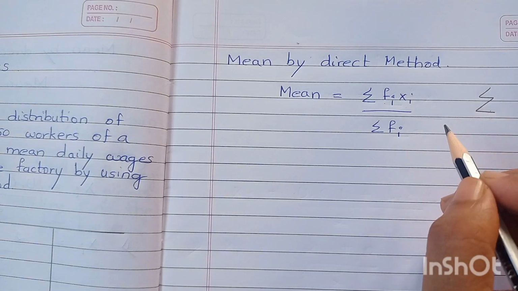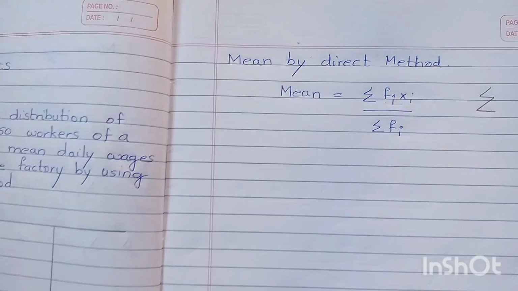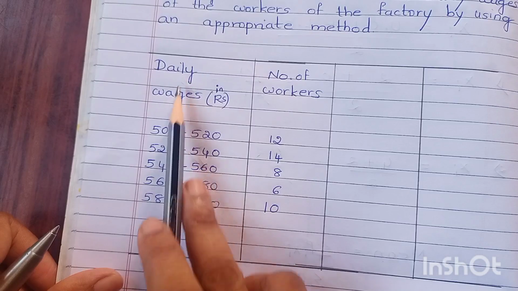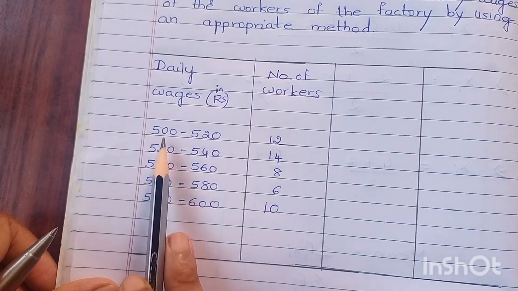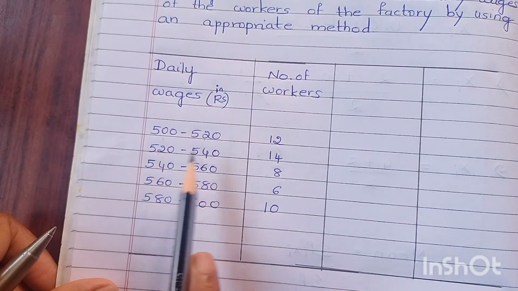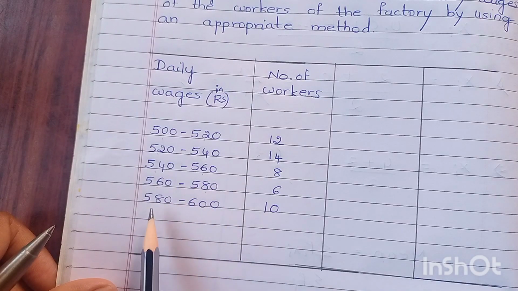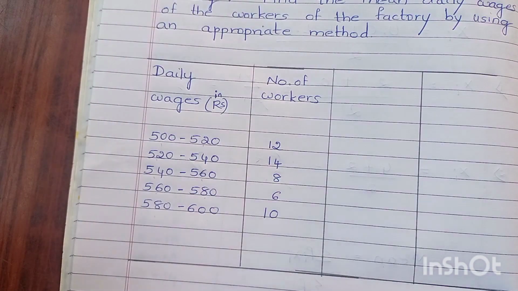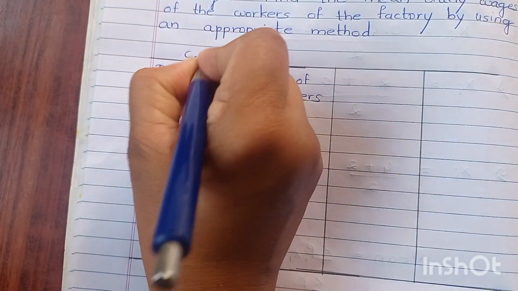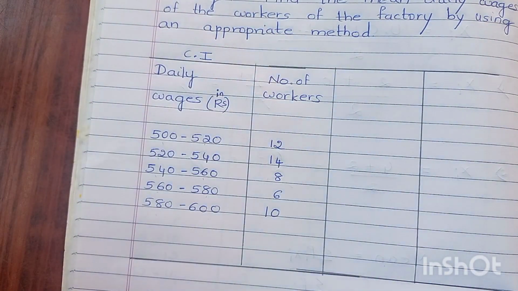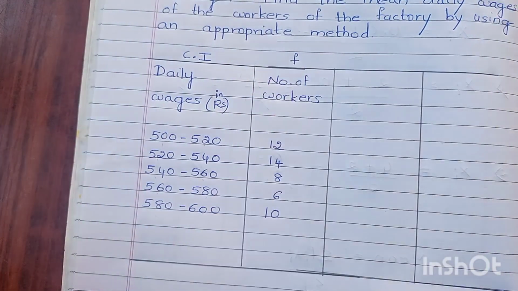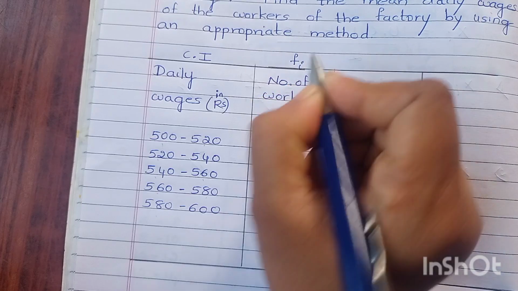Okay. Now, let us do the problem. Class interval. For this one, daily wages, they have given like this: 500 to 520, 520 to 540, 540 to 560, 560 to 580, 580 to 600. For this, we will say it as class interval. Let me write here. Class interval. And for this table, we will say it as frequency table, and we will represent it by Fi.